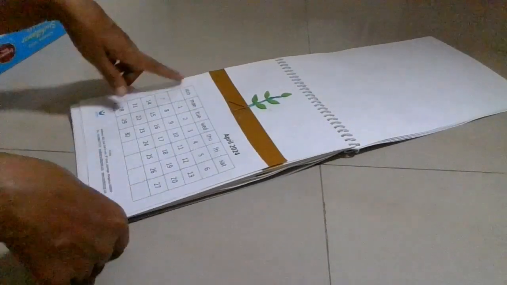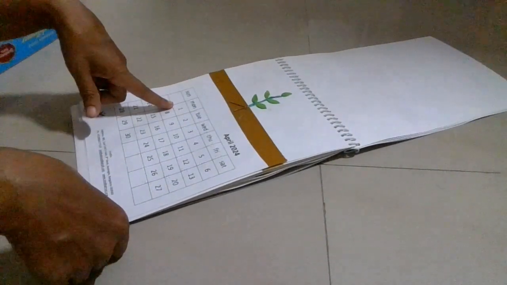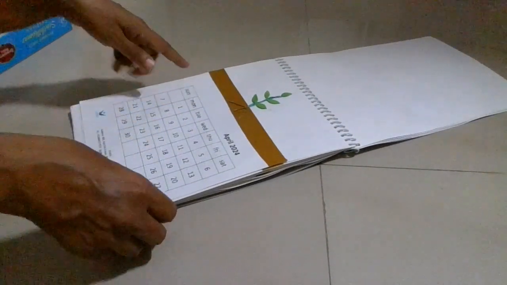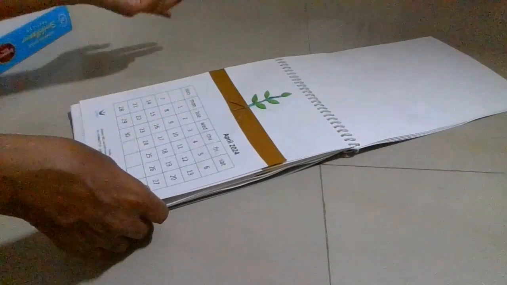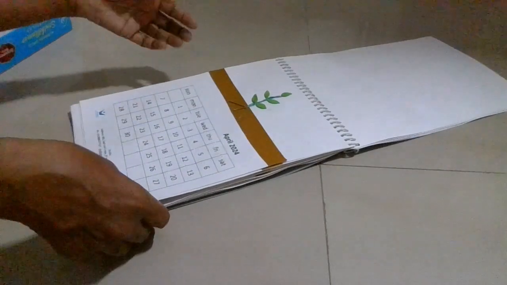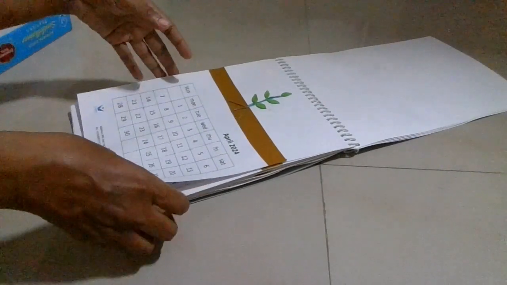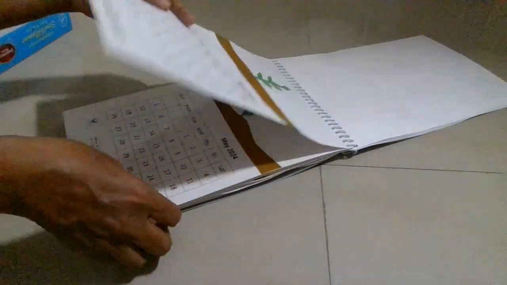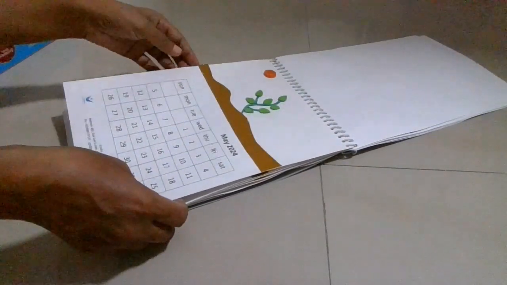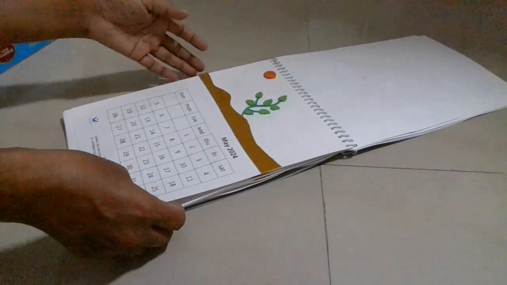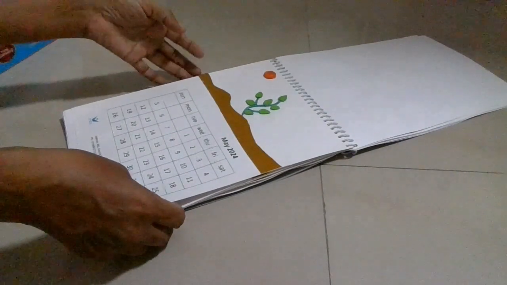Or the questions could be when is your birthday? So mark your birthday with a bindi. Mark your family's birthday. When is October 2nd? What day is October 2nd, which is Gandhi Jayanti? There are so many things that you can do with the calendar each month.